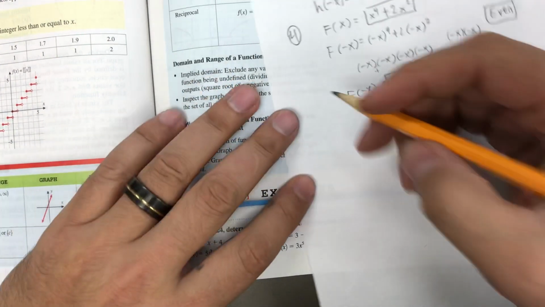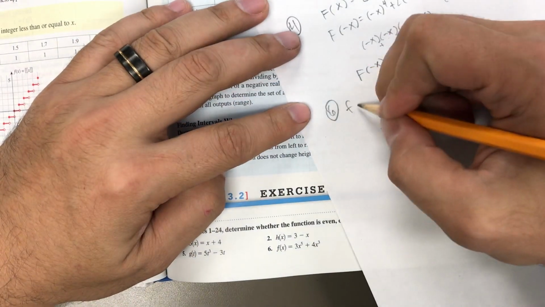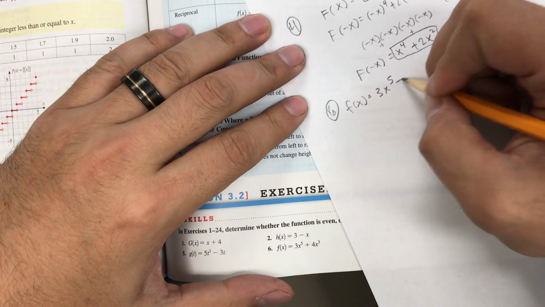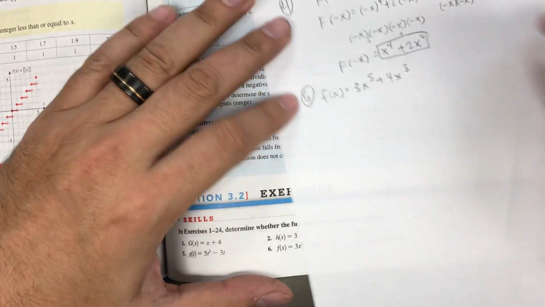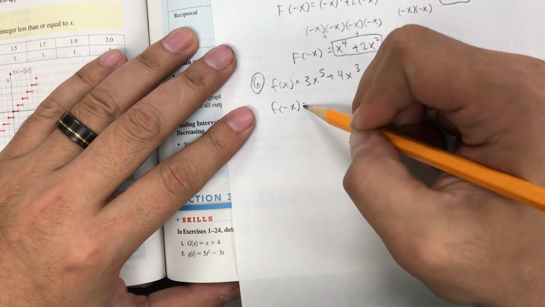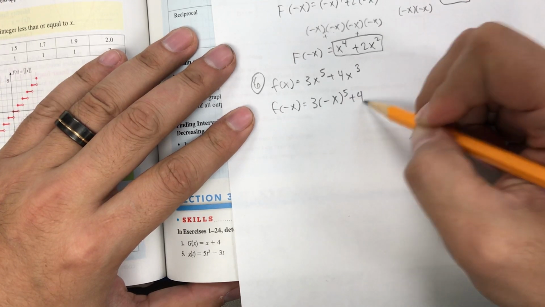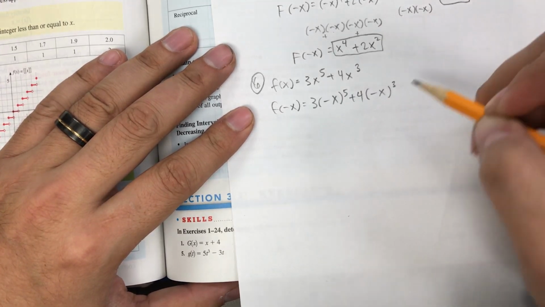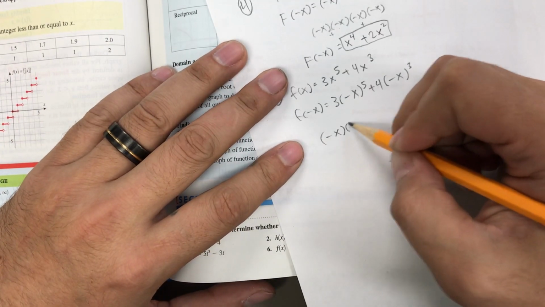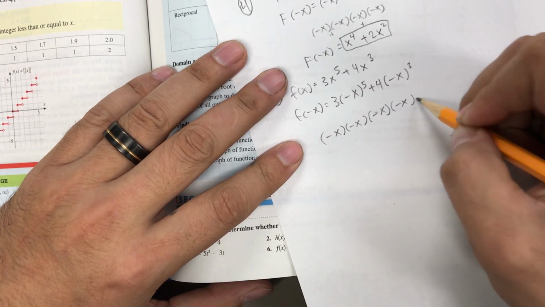All right, let's move on to the next one, number 6. So with number 6, we've got f of x is equal to 3x to the 5th power plus 4x to the 3rd power. So we plug in negative x for x. F of negative x is equal to 3 times parentheses negative x to the 5th plus 4 times parentheses negative x to the 3rd. All right, so if we have negative x to the 5th, that's the same as saying negative x times negative x times negative x times negative x times negative x.